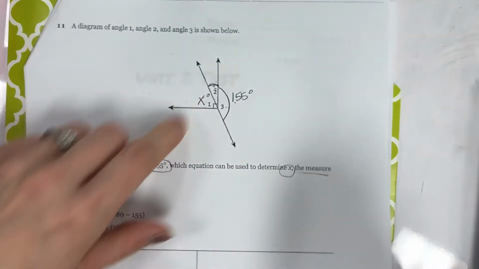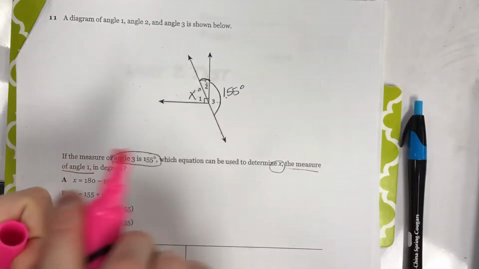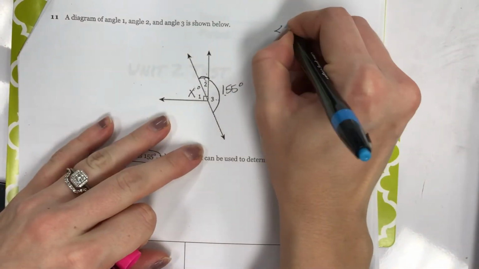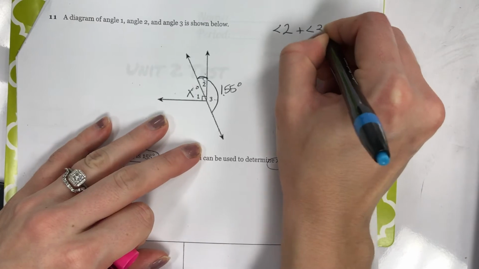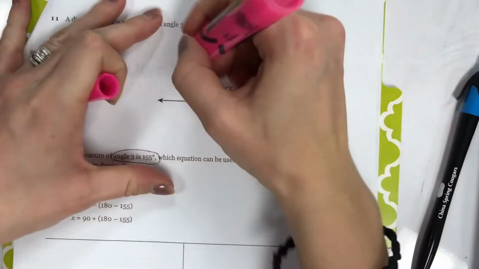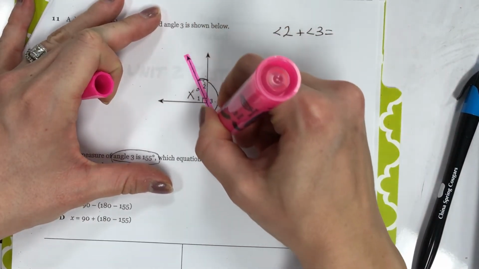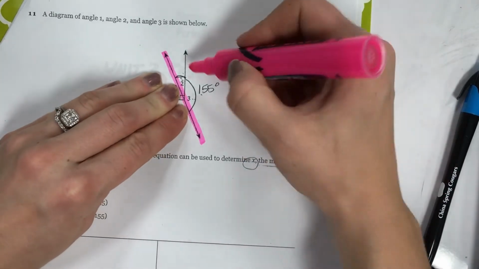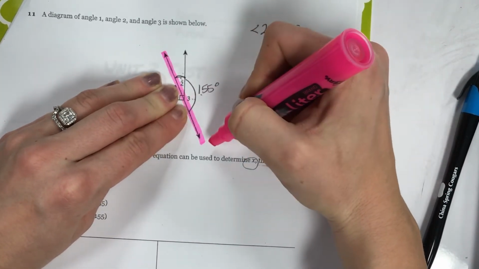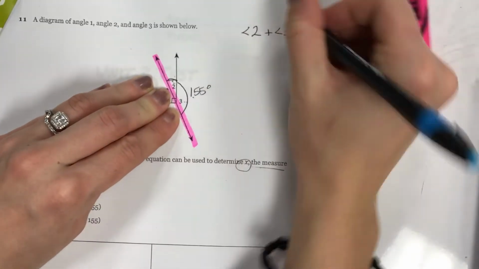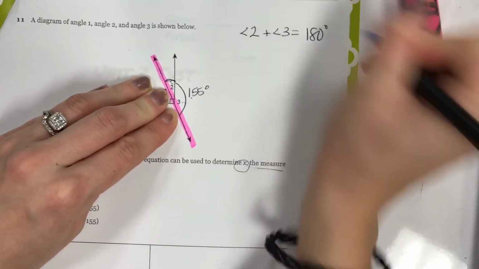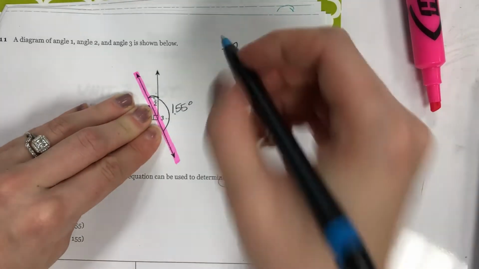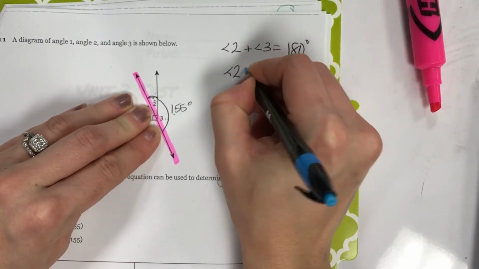And to do that, we have to add angle 2 and angle 3 together because those two are gonna make 180. Ignore angle 1 right now. Angle 2 and angle 3 are on a straight line, which means they're supplementary, which means they add up to be 180. Okay? So I'm looking for angle 2.